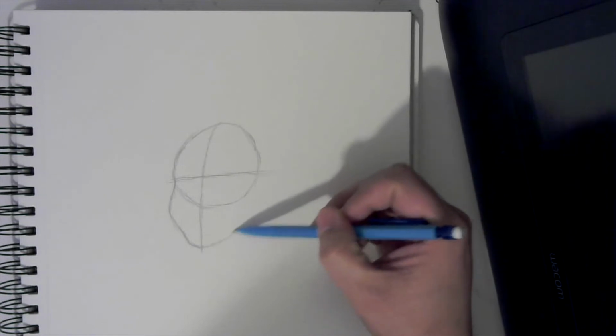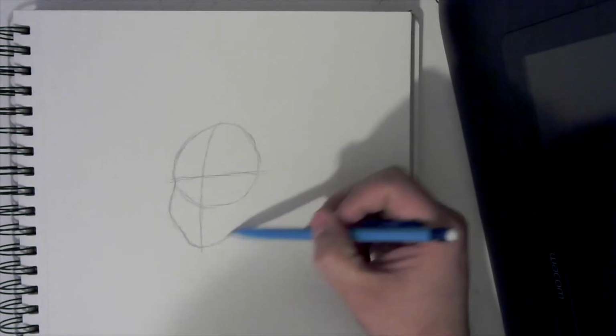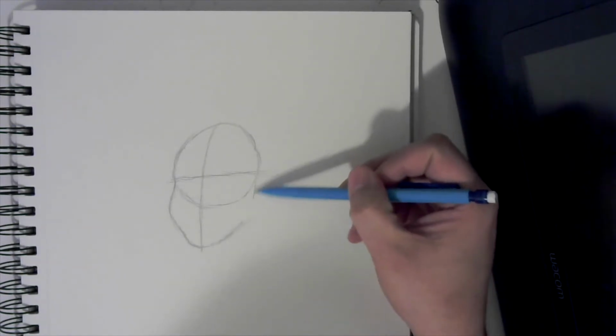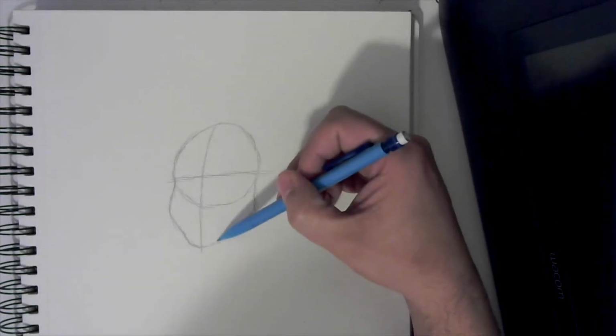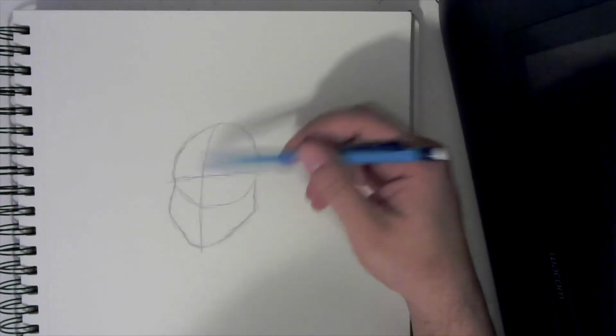Then we bring it back on that jawline. So I have a basic head set up. Now that I have that, I can get rid of this little circle piece here in the middle.